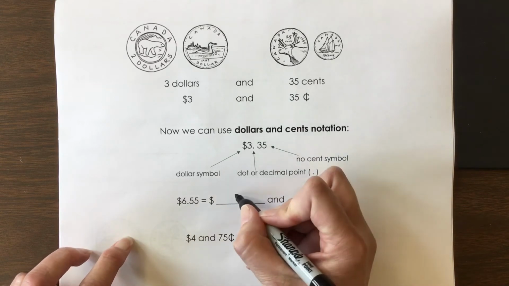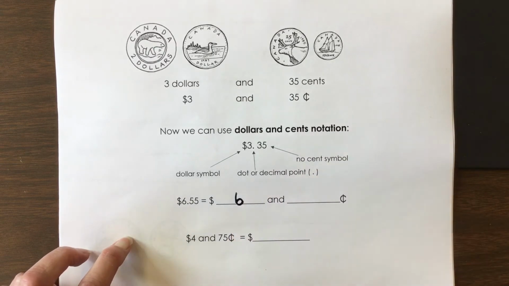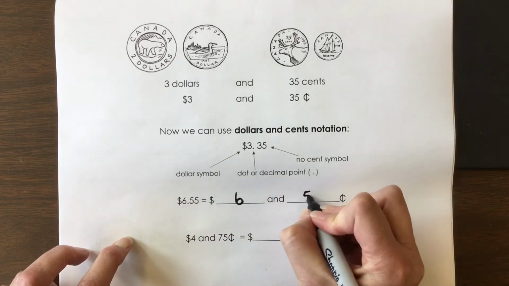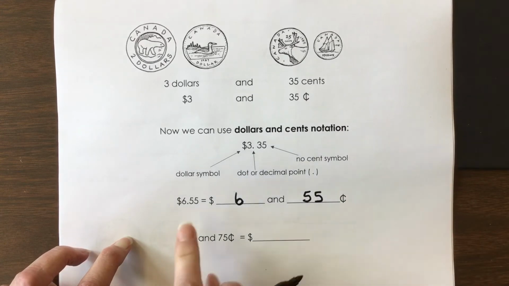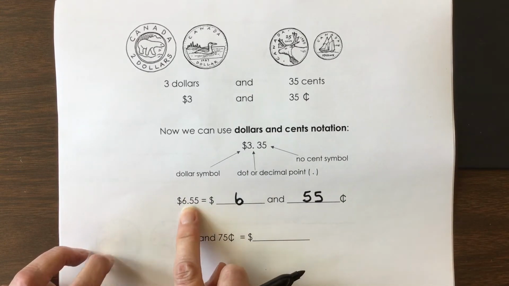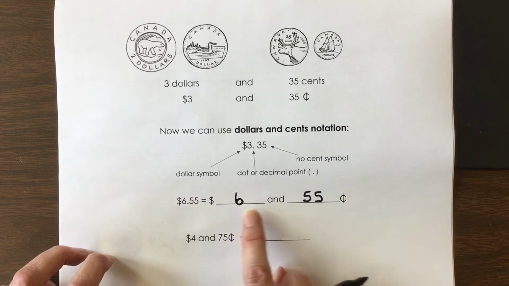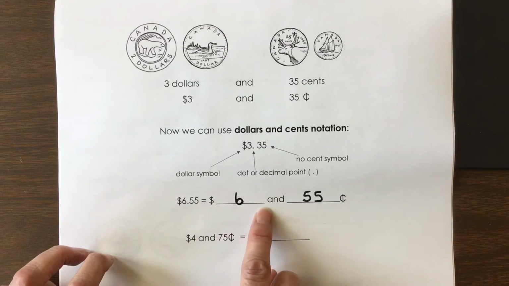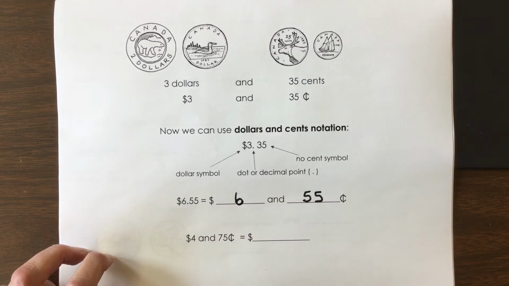If you said 6, you were correct. How many cents do I have in this amount? If you said 55, you were also correct. I would say this amount by saying $6.55, because this is equal to this, and we say it the same way.